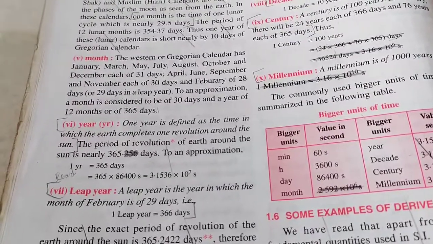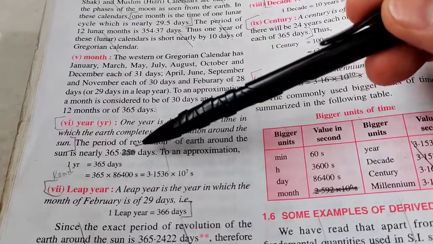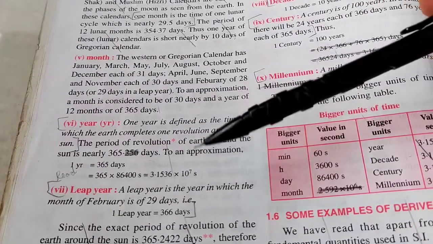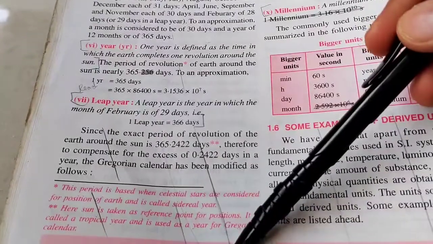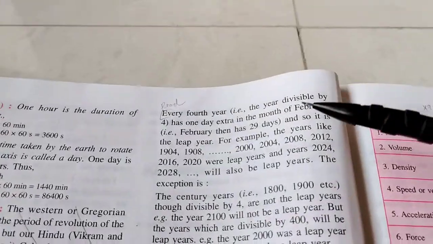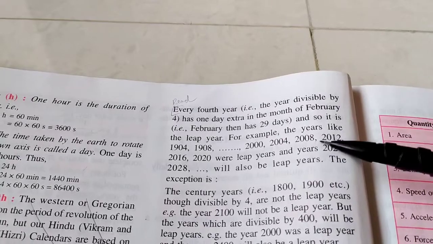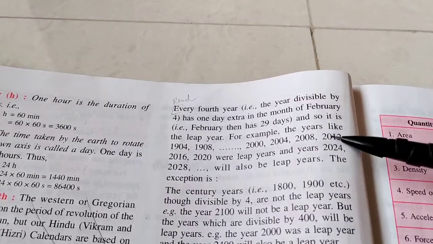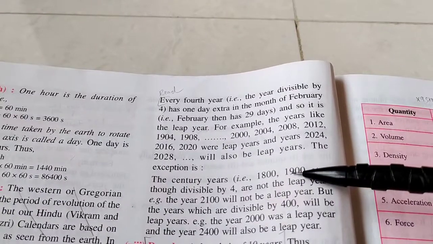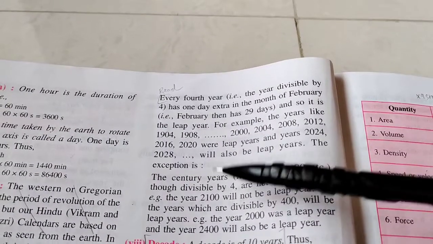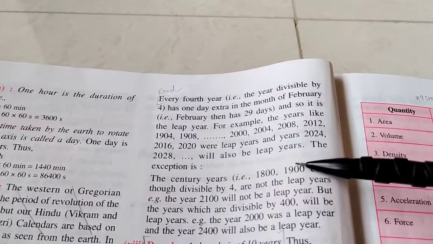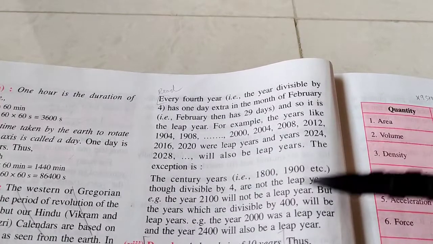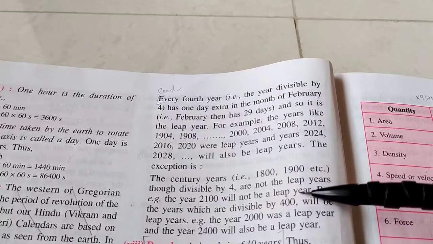That's because this 0.256 days are accumulated every year, leading to one extra day after every 4 years. Cancel all of this. But remember, it is not necessary that if a year is divisible by 4, then that year will be a leap year. That rule has an exception called the century years, like 1800, 1900. If it's a century year, then just because it is divisible by 4, it won't necessarily be a leap year. We'll have to do one more test. Is it divisible by 400?